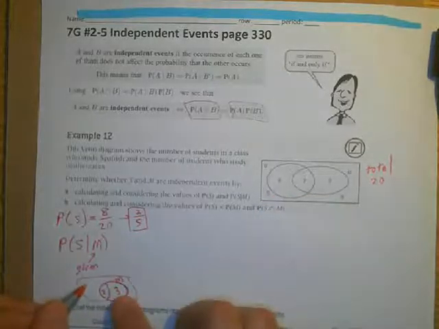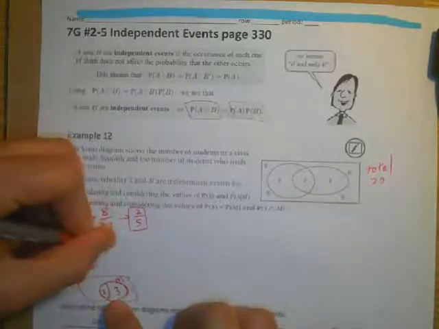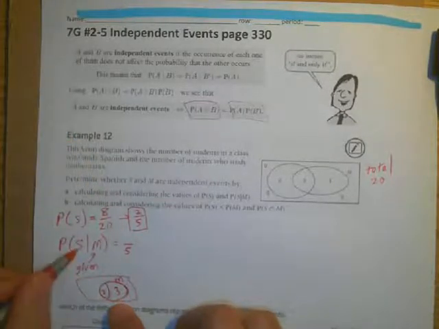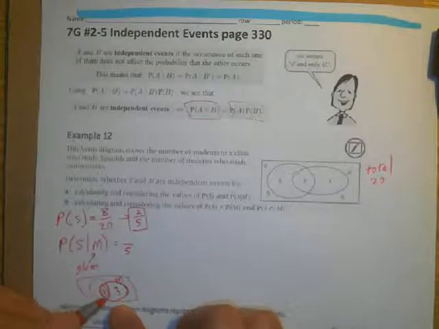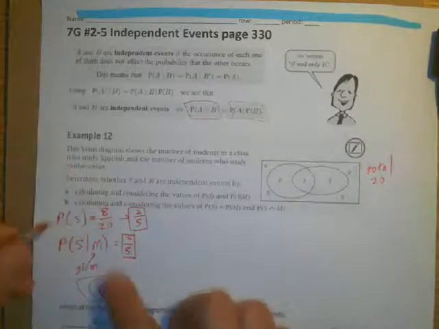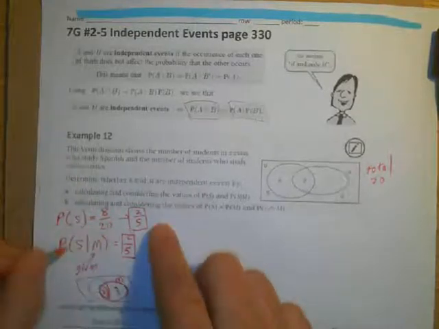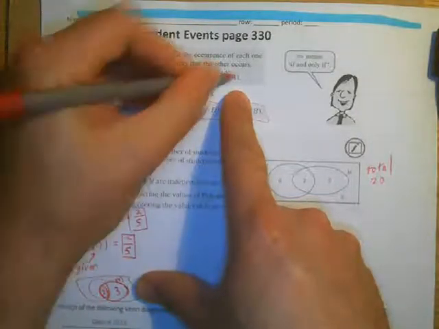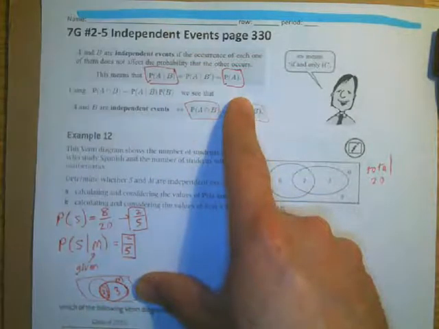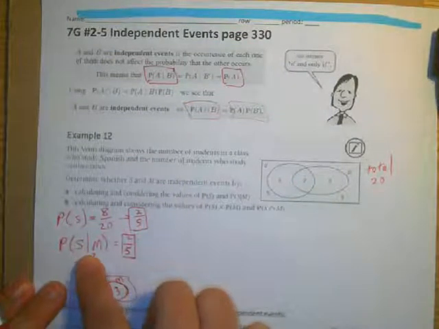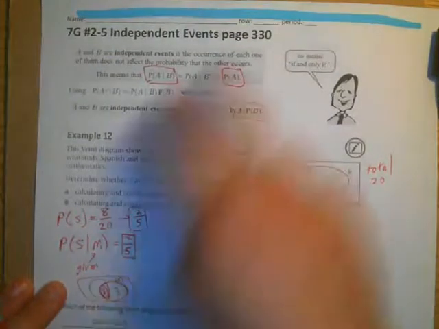Our total here is 5. That's my denominator. Now, what's the part that's S? This part here is part of circle S, and that's going to be equal to 2. So does this meet this first relationship? The probability of A given B is the probability of A. The probability of S is the probability of S given M. This is the same relationship.